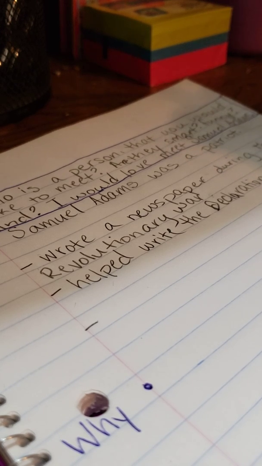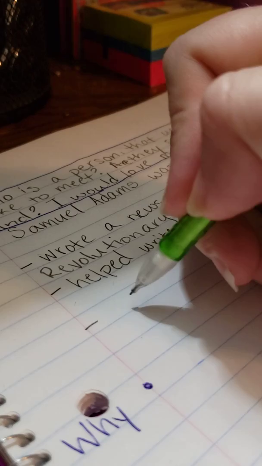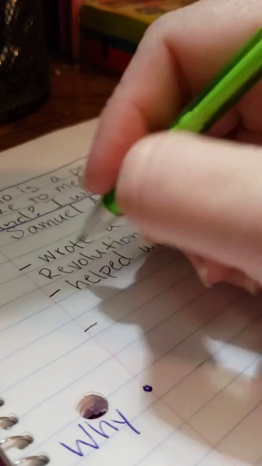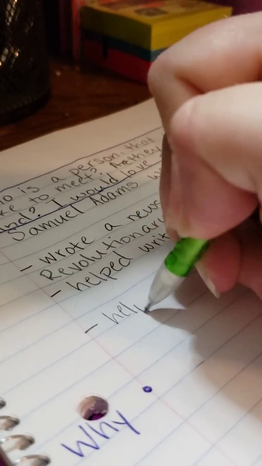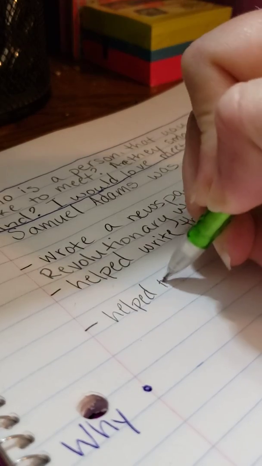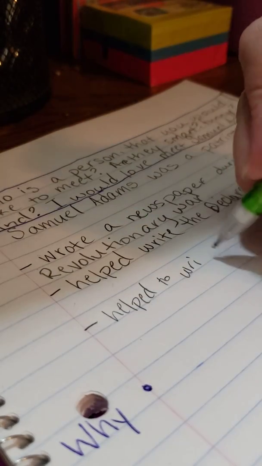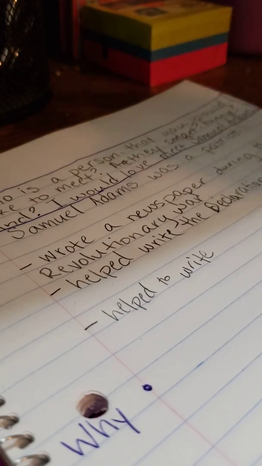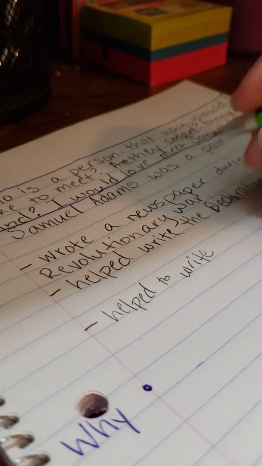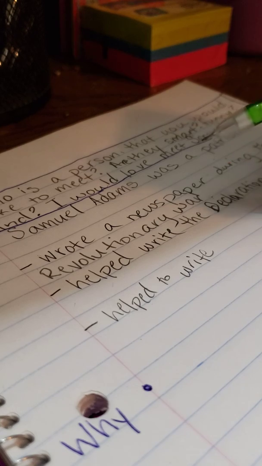Remember, you can always go back and spell check. And then he helped write the Constitution of the United States. Remember, your dashes are not complete sentences. These are just your ideas. You can then go back and put them into complete sentences when you move into your draft, which is what we'll do next week.